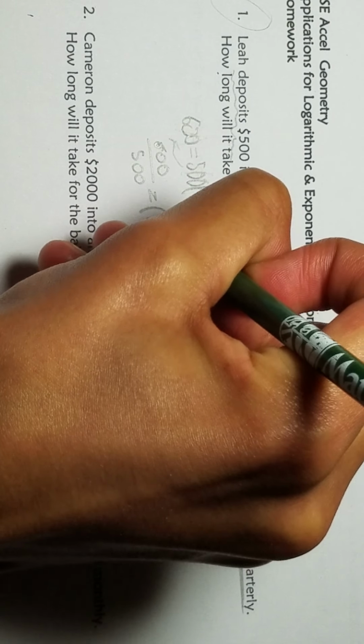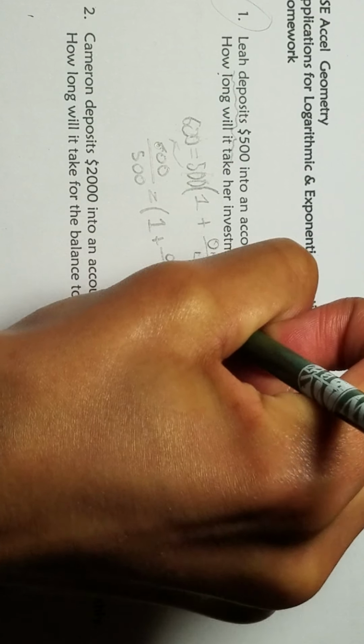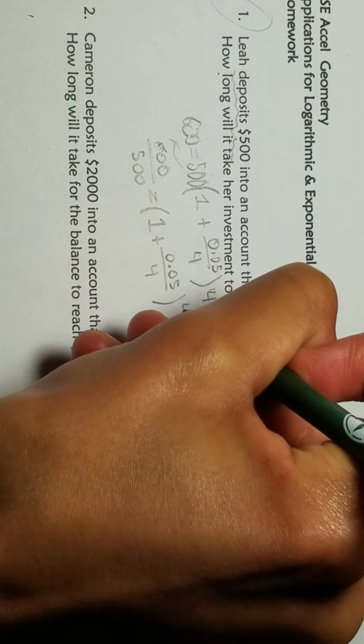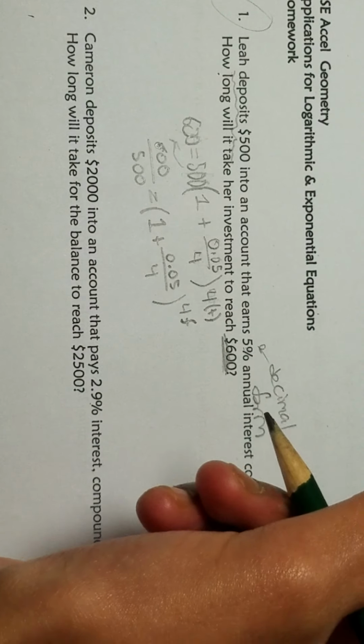equals 1 plus 0.05 over 4, to the T. Now this is what it is.